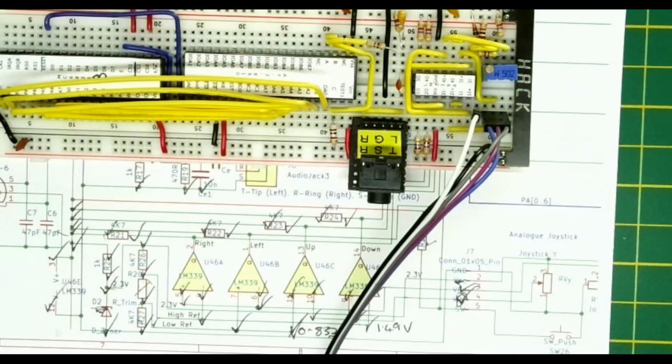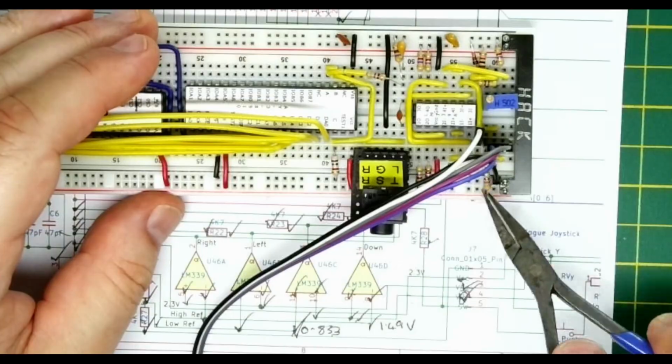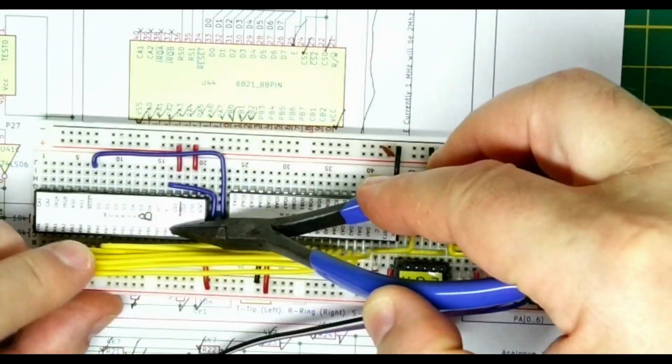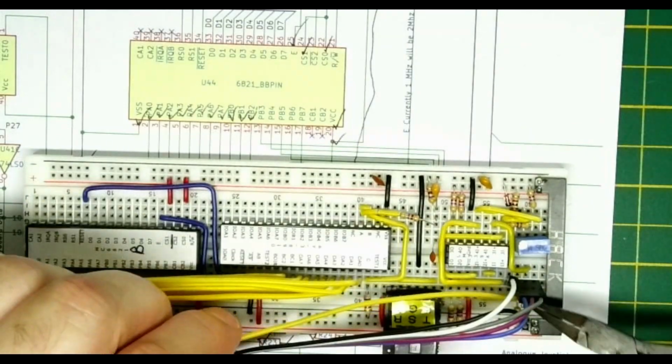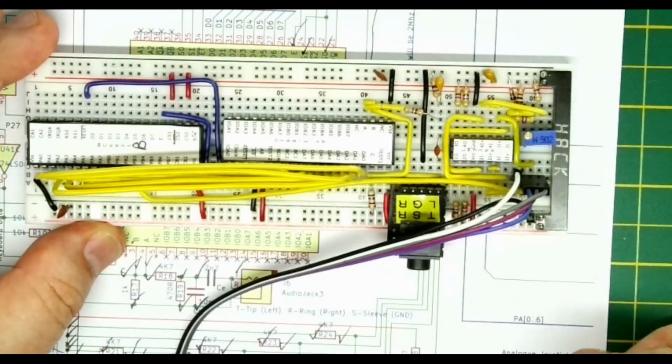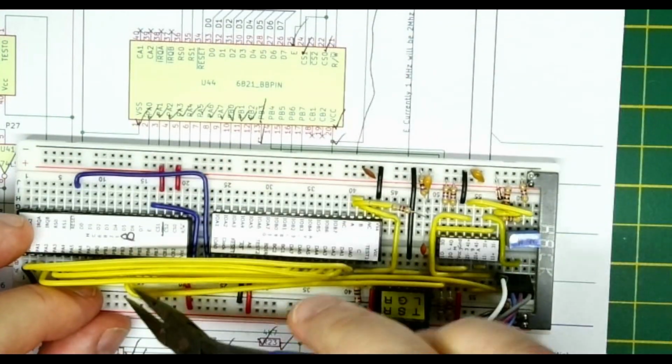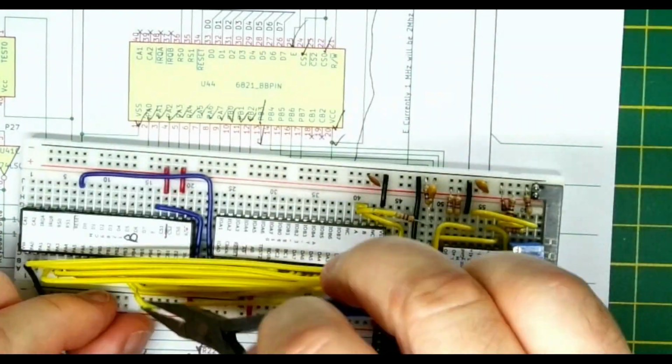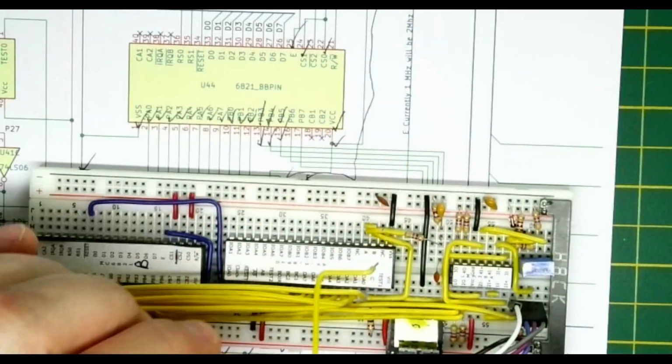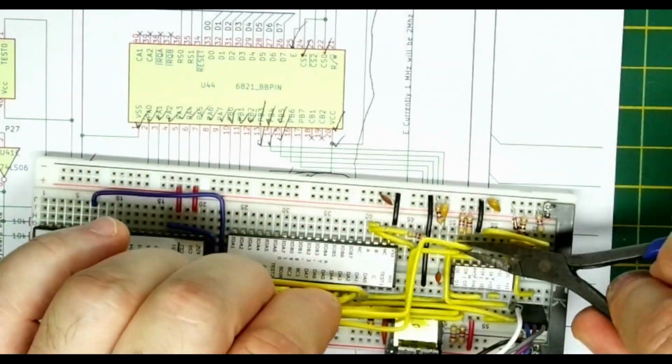Now we just need to put in the pull-up resistor for the fire switch. Check all that off. Now we're going to wire in the outputs from here, so the fire switch goes into port B, and the other 4 outputs are also going into port B of the PIA.